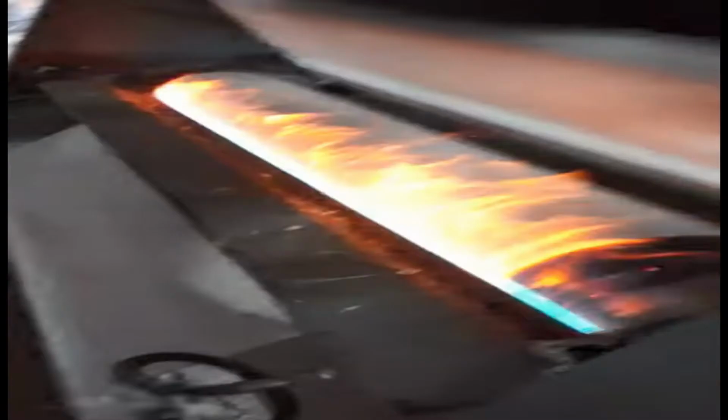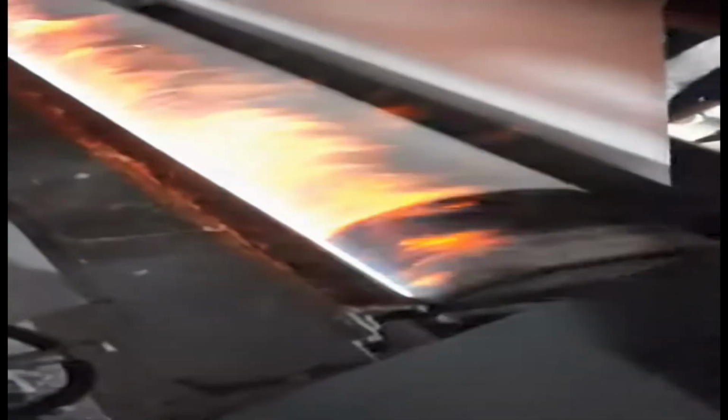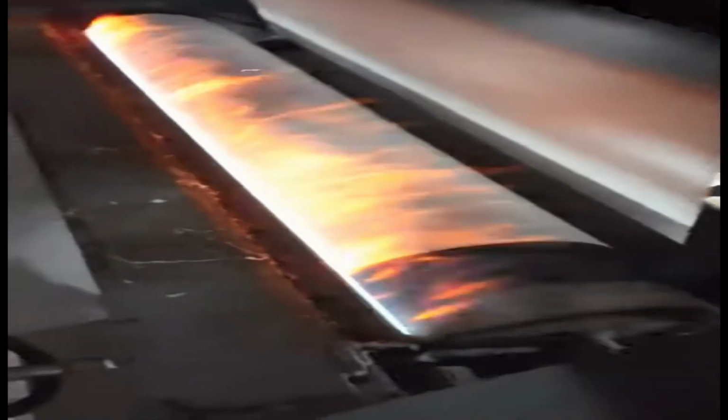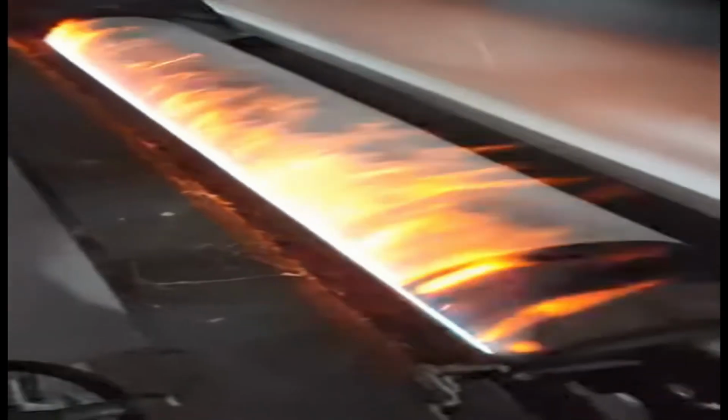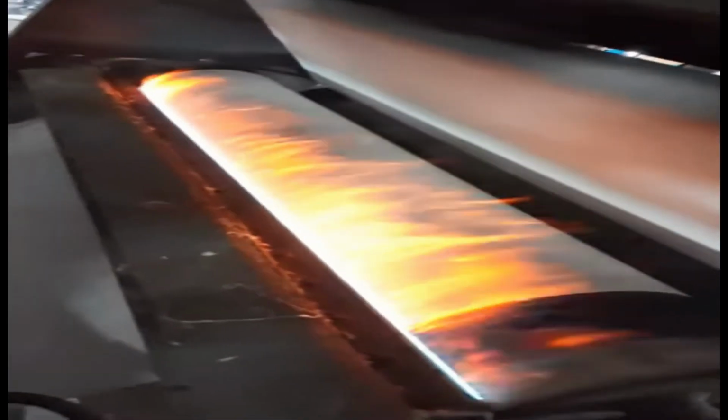Application of flame. What is singeing? To eliminate surface fibers, the fabric runs at a higher speed through guide rollers over various positions of flame.